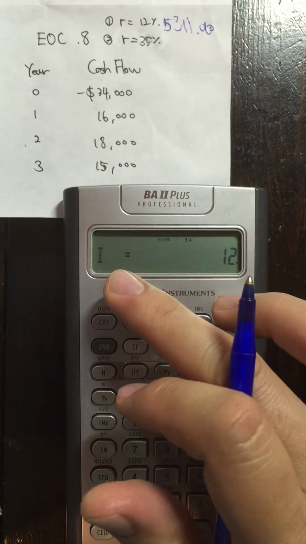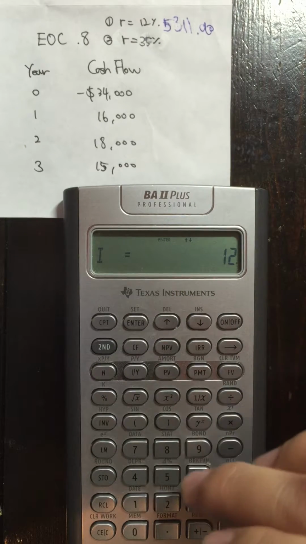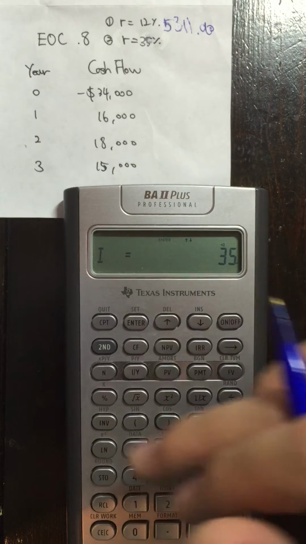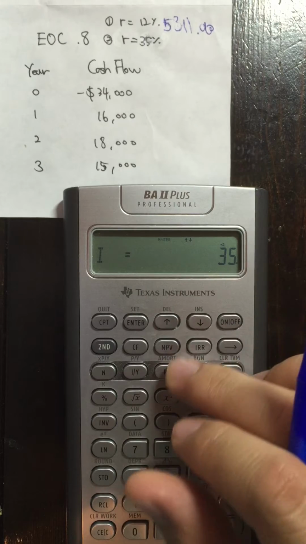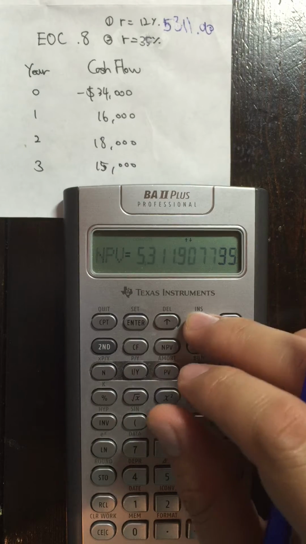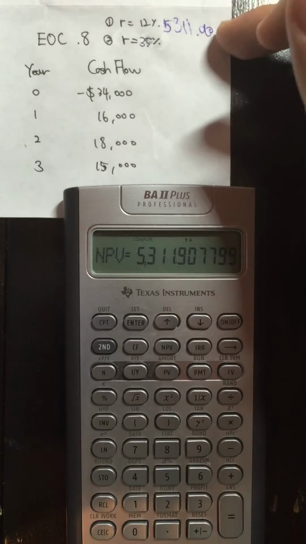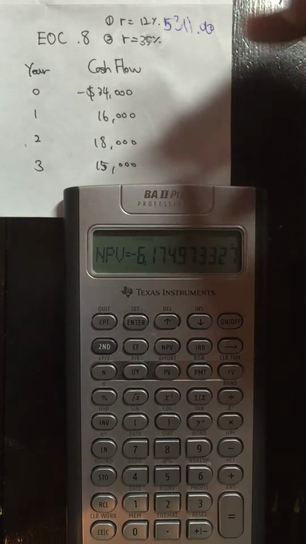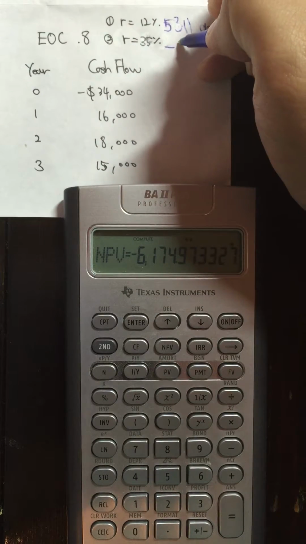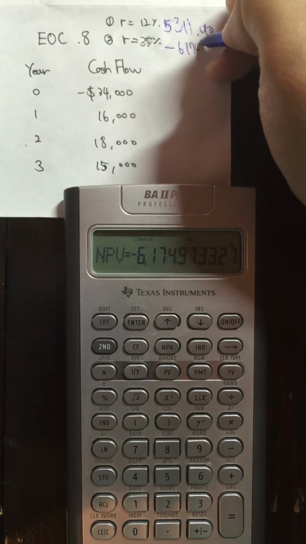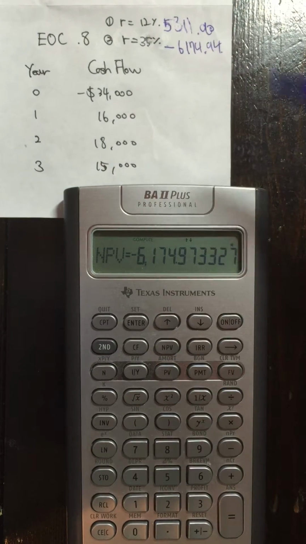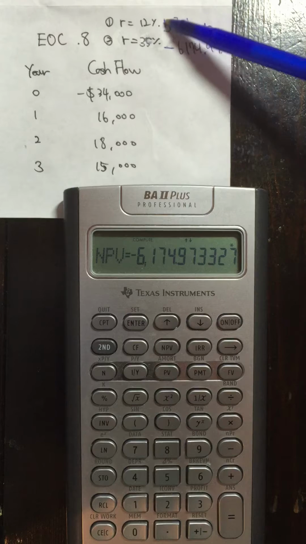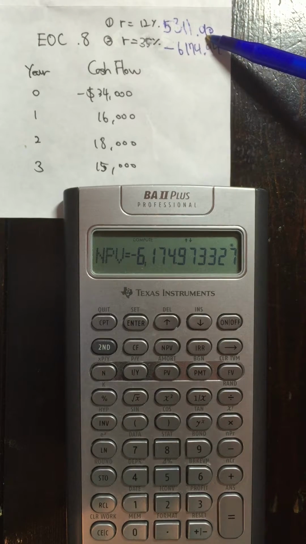We can come back to the interest rate. So why don't we put 35% over here? Enter. All the cash flows we entered are the same as before. So then you can push the down button. You see the NPV, the previous value. Then just compute again. Then you see over here negative 6,174.97.